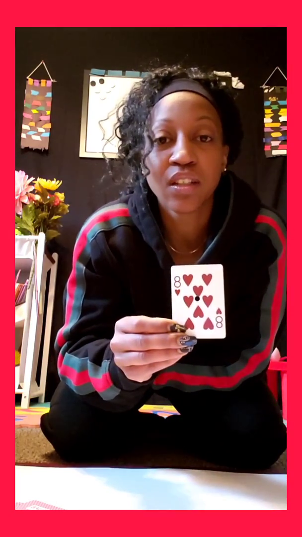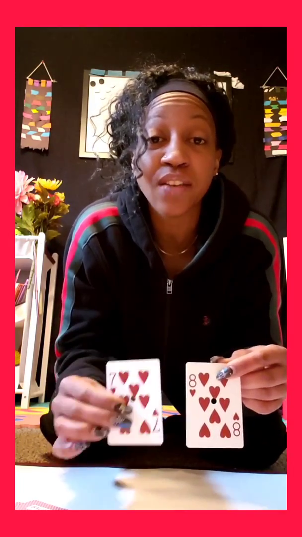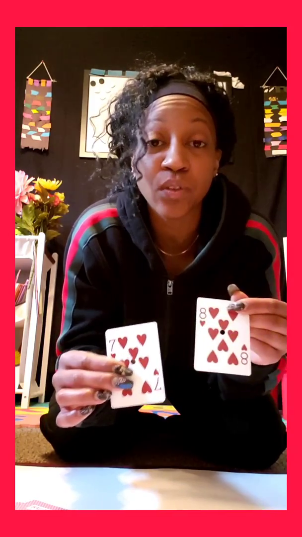The first person goes to their pile and flips over a card. The card they flipped over is a 7. Then the next person flips over their first card. Their number is an 8. So we have a 7 and an 8. And so you decide whose number is greater, whose number is more. Which number is more, the 8 or the 7? The 8, yes, 8 is more than 7. 8 is greater than 7. So the person who flipped over the 8 takes both cards and they put them in a pile.